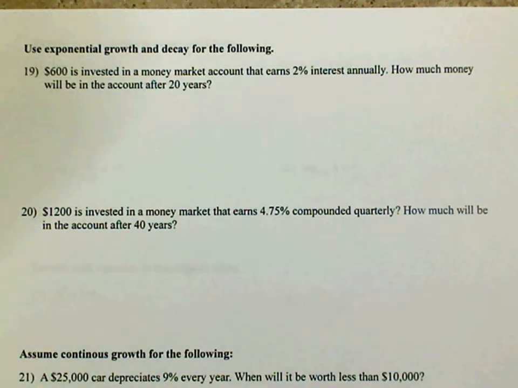Alright guys, let's do a quick review before we start. Okay, so here is the formula that you're going to use.